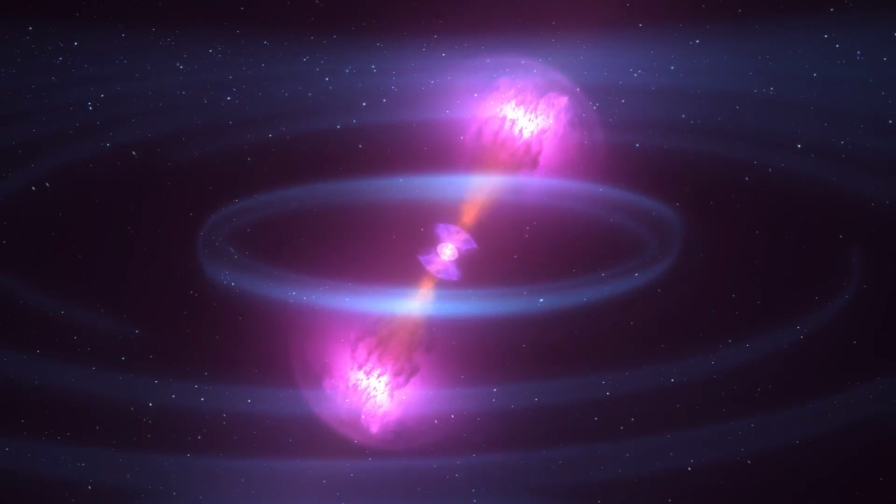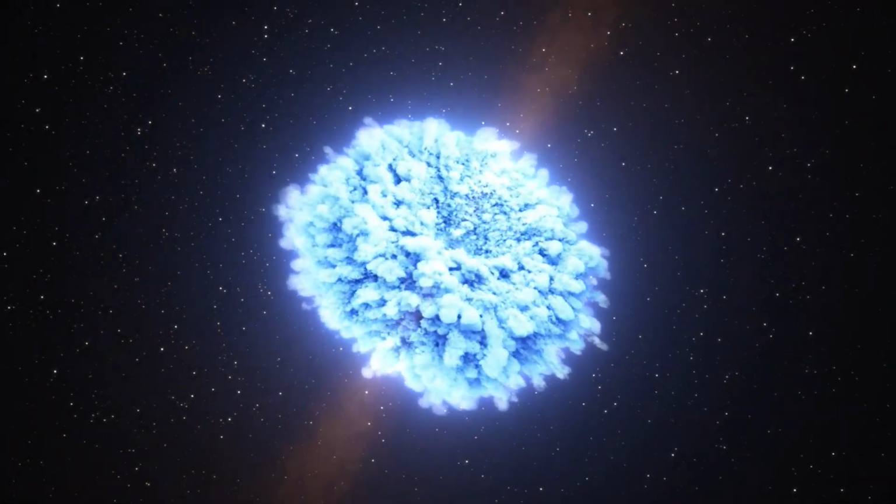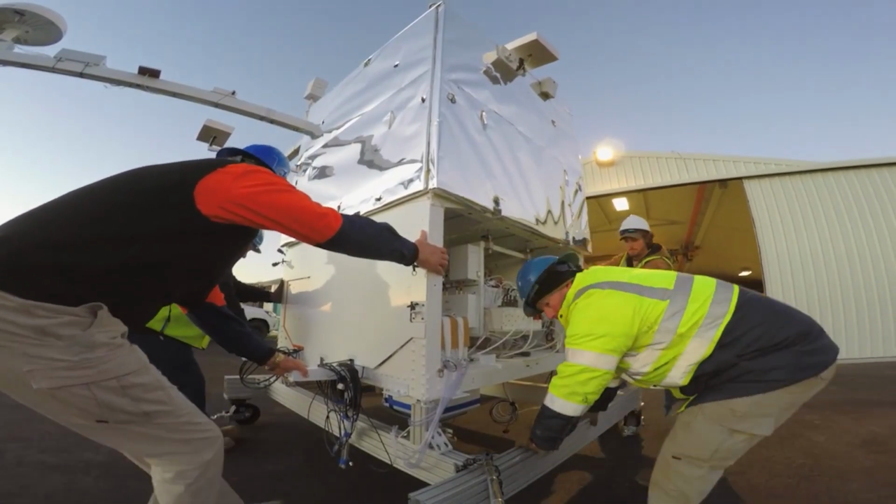By studying their gamma-ray emissions, we can study where in our galaxy today new elements are being created. And we're the first instrument that's designed to be able to directly image the annihilation of positrons in our galaxy.